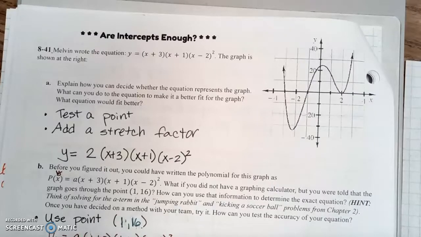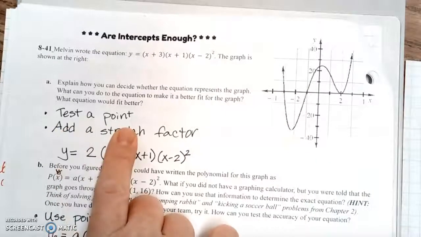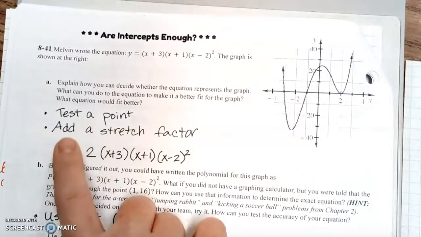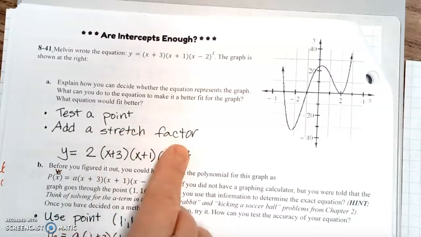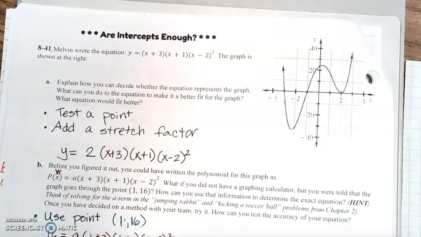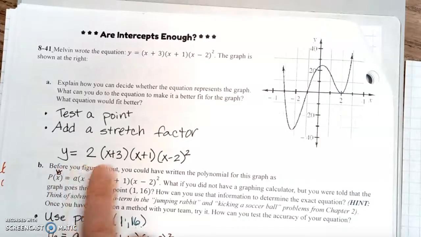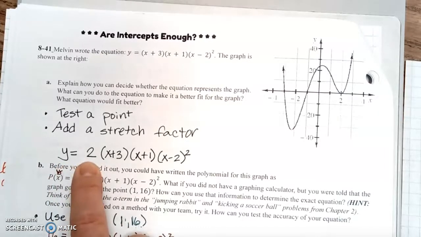Okay? You can test a point. Okay? And on this one, it's going to need a stretch factor. And we're going to see it in part B, how to do that. But for now, this one is just going to need a stretch factor of 2.